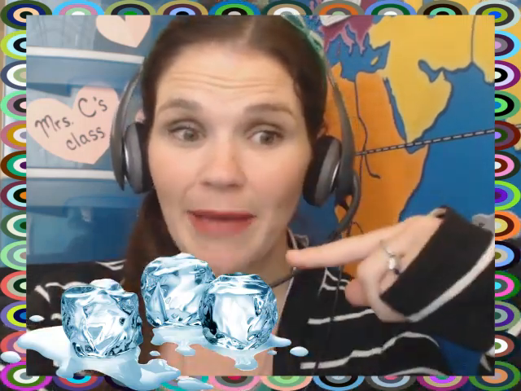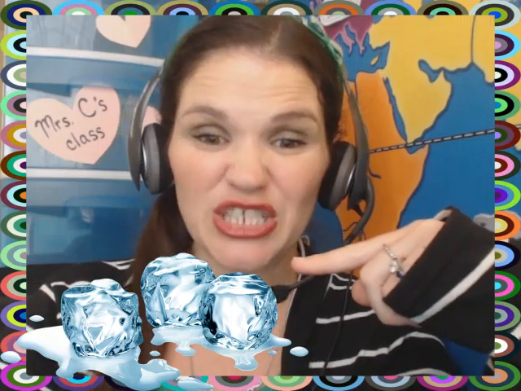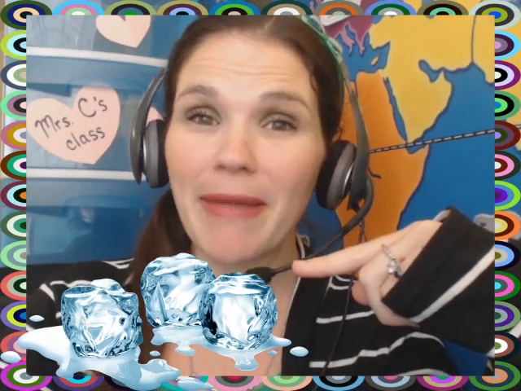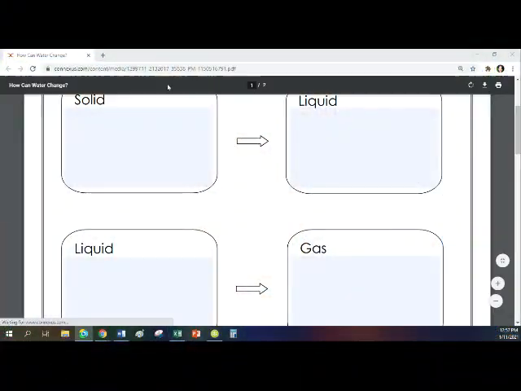But if that temperature increases and it gets warmer and warmer and warmer around the ice, what happens to it? It starts to melt, right? When it melts, it changes into a liquid, and eventually you have water. Now we have a whole glass of water. We don't have any ice left. So that increasing temperature changes it to a liquid. So on your worksheet, you're going to draw the solid state. Those are those ice cubes, right? And the liquid state. That's that water.